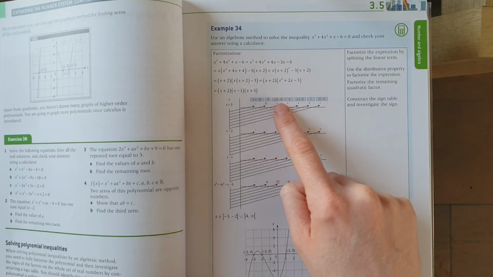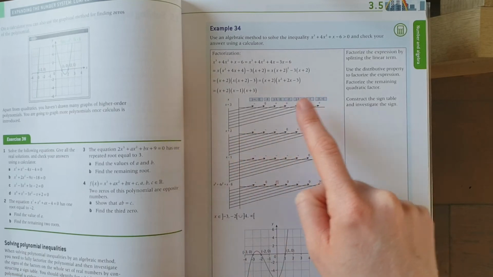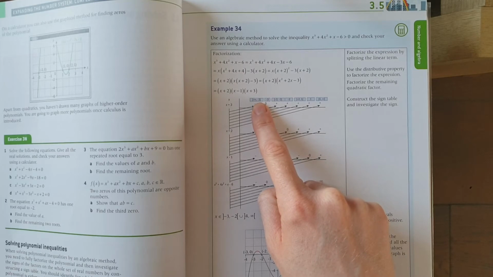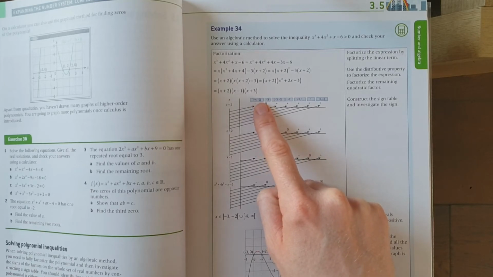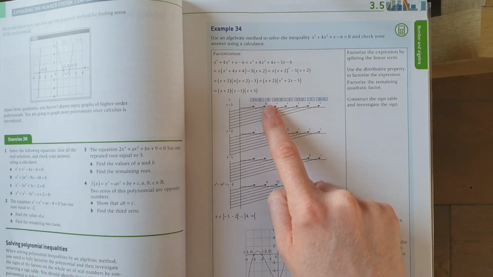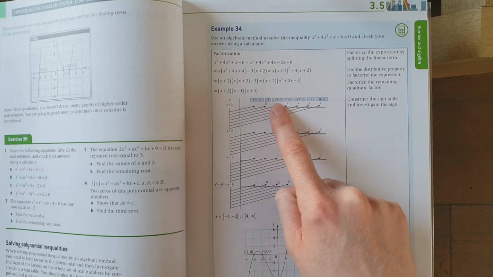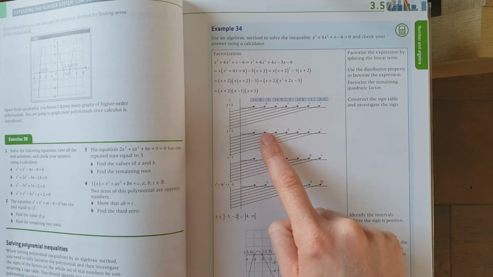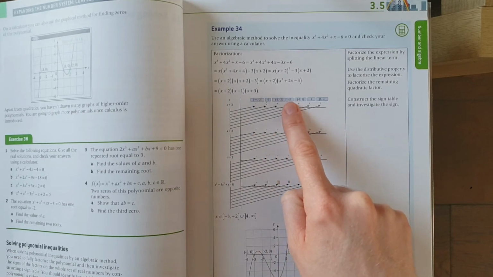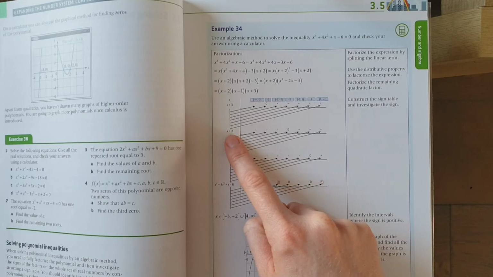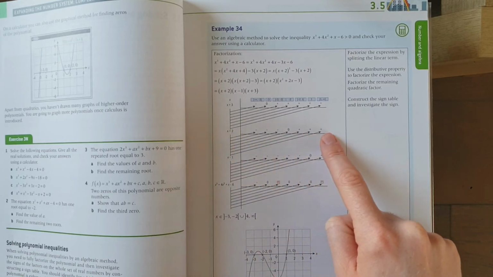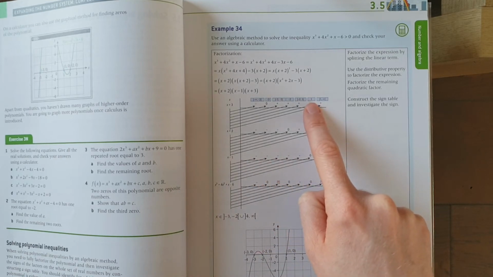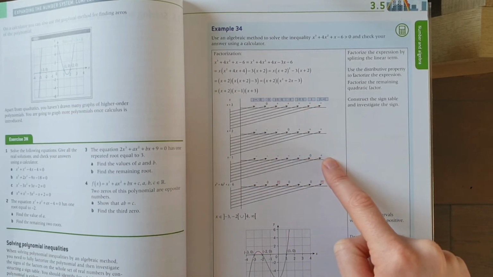When you plug in values in these intervals, for x plus 3, you get that it's negative in the interval negative infinity to negative 3, that should be, and that it's 0 at negative 3, which is what we would expect, and then positive for the rest of them. For x plus 2, we get negative, negative, negative, 0 at negative 2, which makes sense because that's the root, and then positive, positive, positive. And then for x minus 1, we get negative all the way up to its 0, and then we get positive.